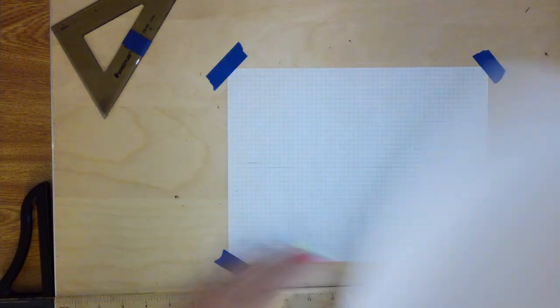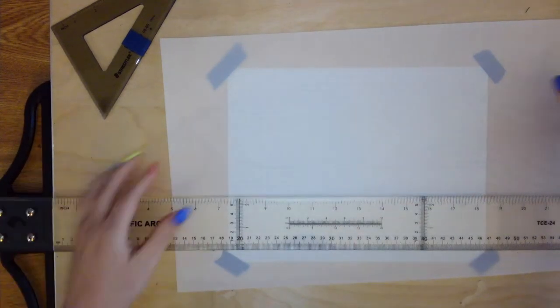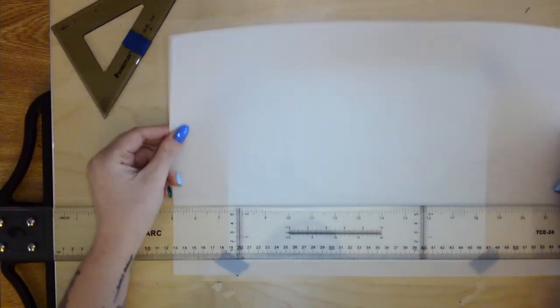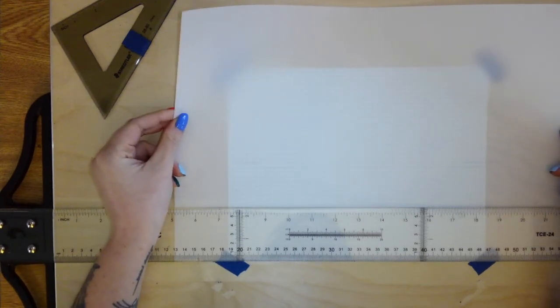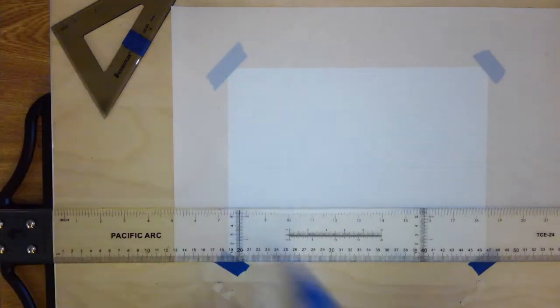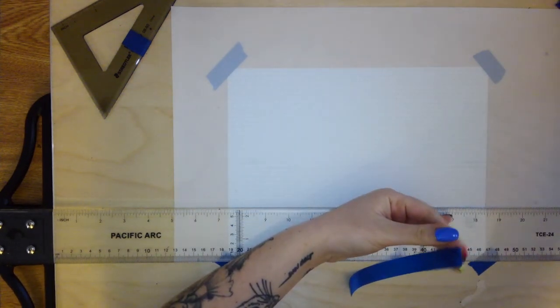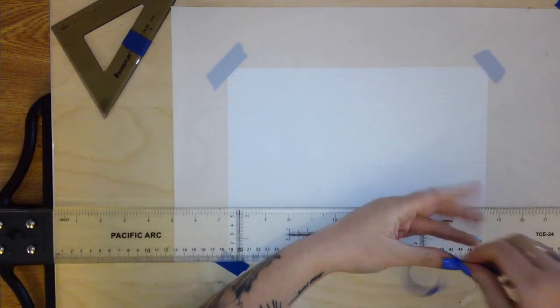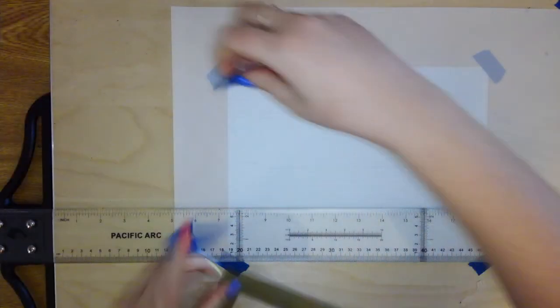Got eraser shavings everywhere. See, so this is what I mean about not buying drafting dots, because you'll go through those so fast, and they're just kind of overpriced in my opinion.